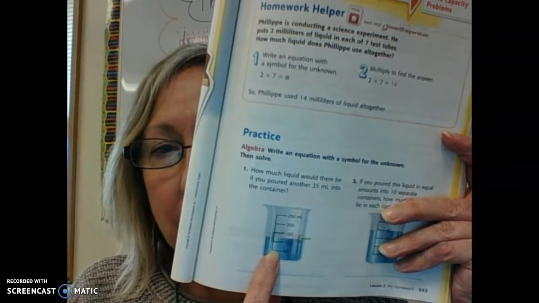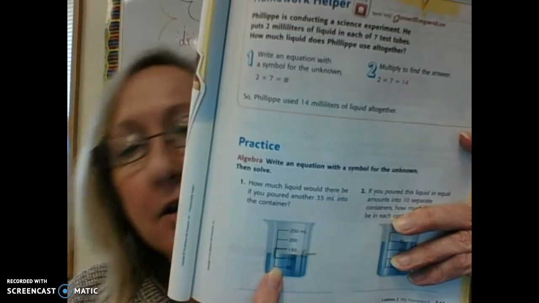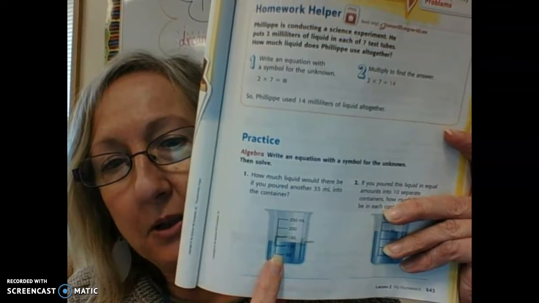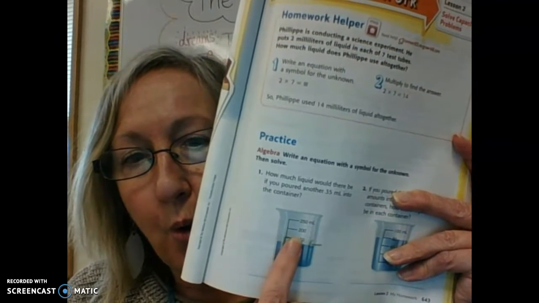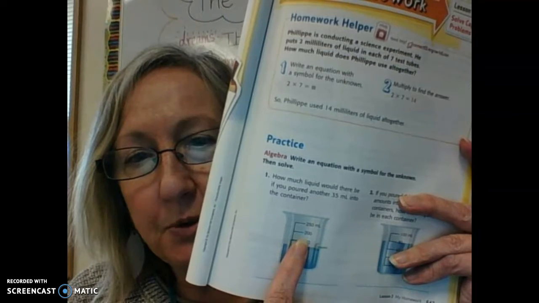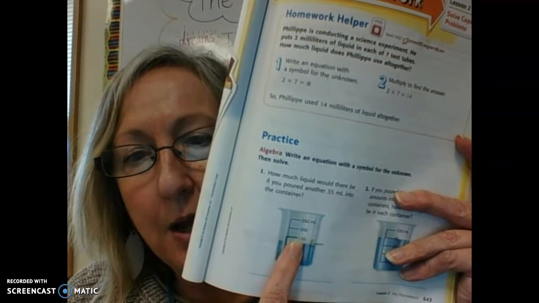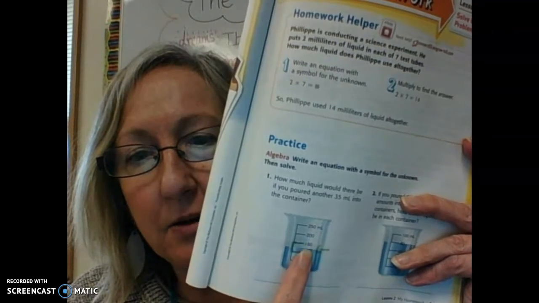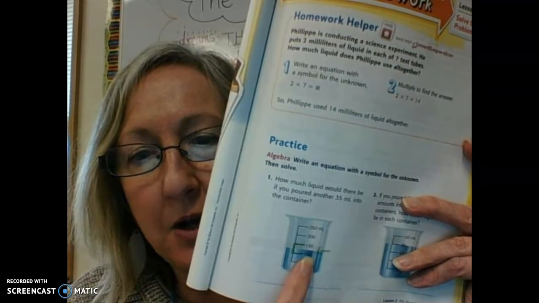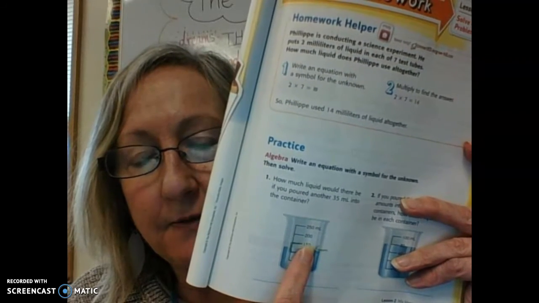So they're asking you, if you added 35 milliliters to this container, then how much would you have? Well, it's tricky because this section right here between these two numbers goes from 100 to 150.